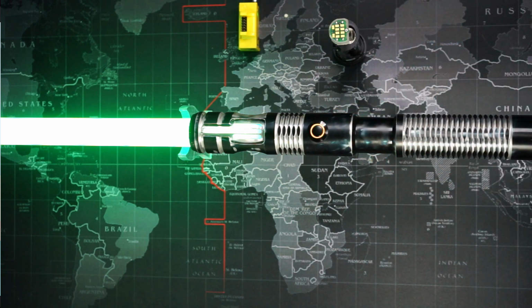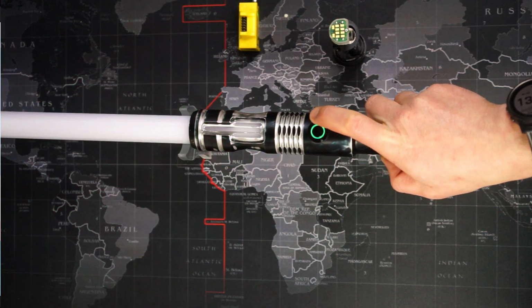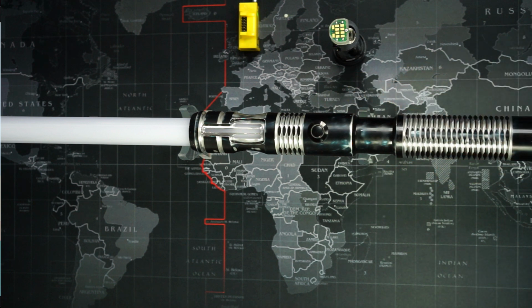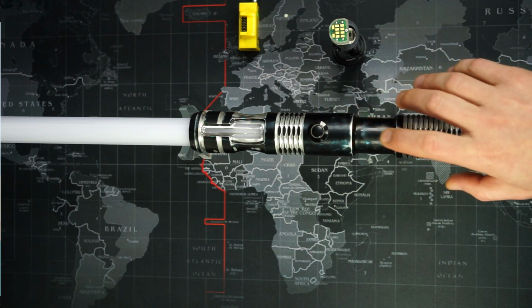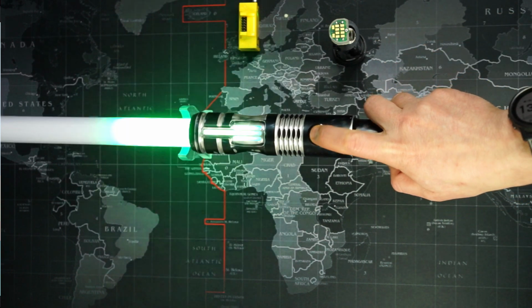Since only one preset is now installed on the board, I will not have the preset control available. Double click will do nothing. So that was just one click which turns off the board, but double click will not trigger the preset control because we have only one preset.